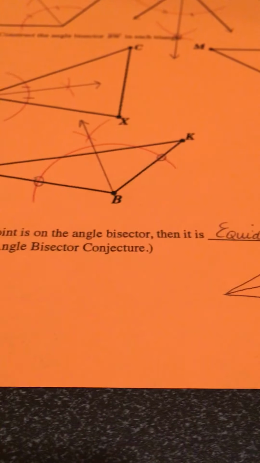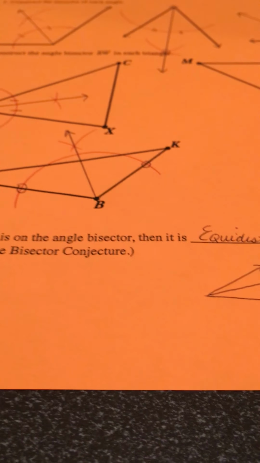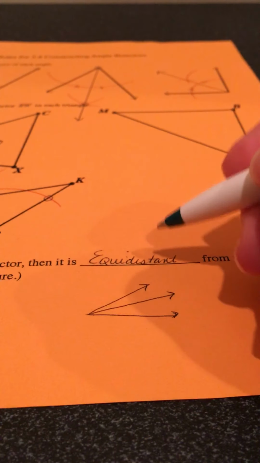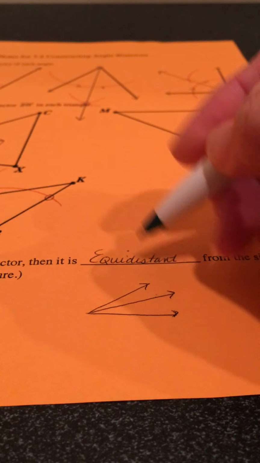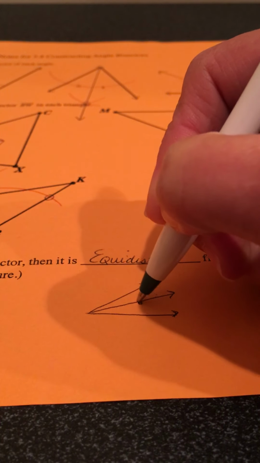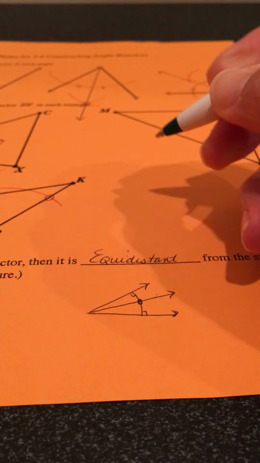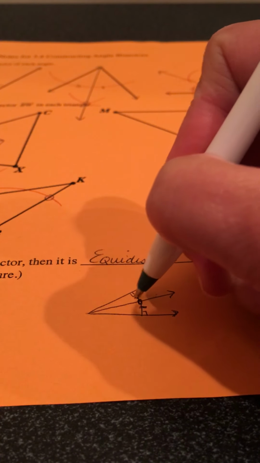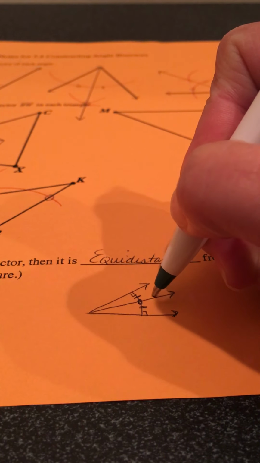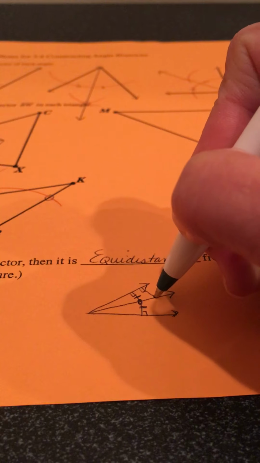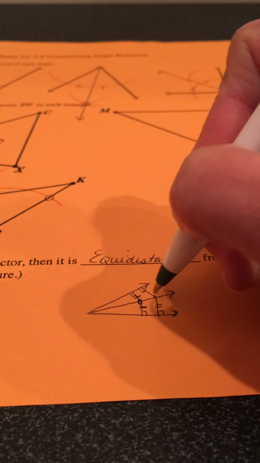Okay, also there's a fact here that if a point's on an angle bisector, it's equidistant from the sides of the angle. And so that's called the angle bisector conjecture. So this is just a sketch. This is not completely accurate. But if this is an angle bisector, and if I measured from any point on the angle bisector to each side of the angle on a perpendicular path, it will be the same distance away. So if I go from here to this side on a perpendicular path and then down here to this side of the angle, it'll be the same distance away. All points on an angle bisector are equidistant to the sides of the angle.